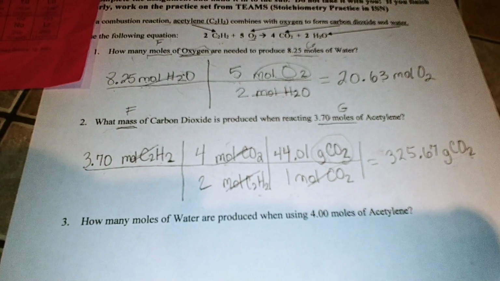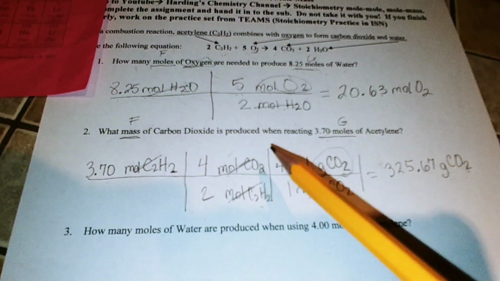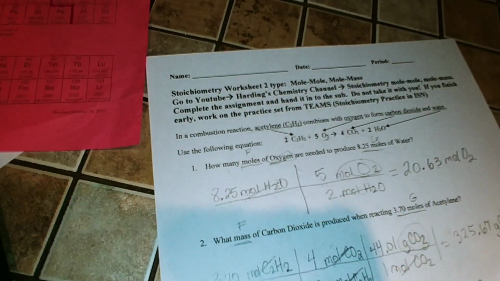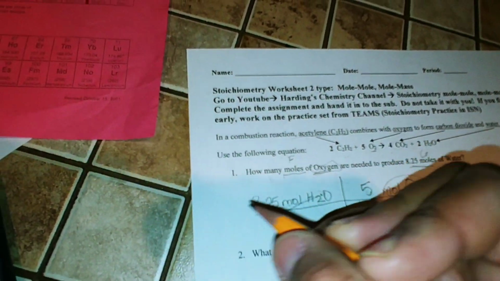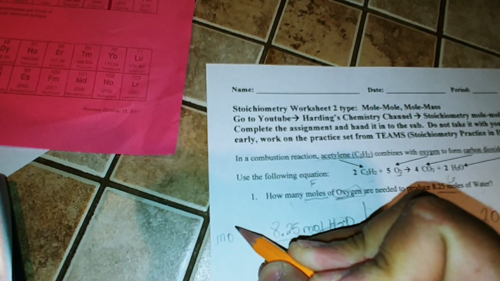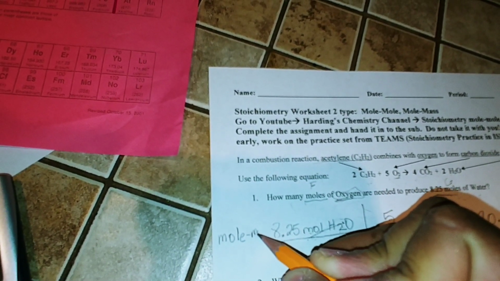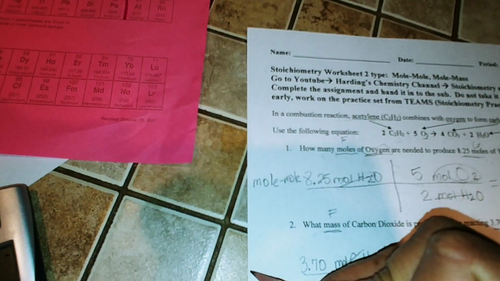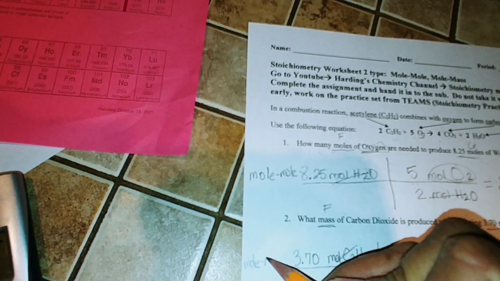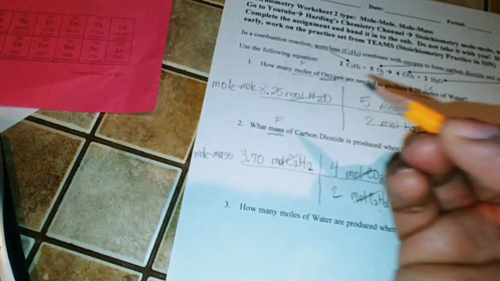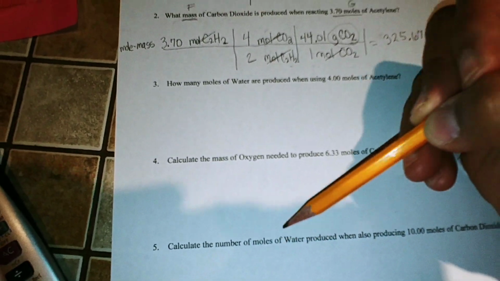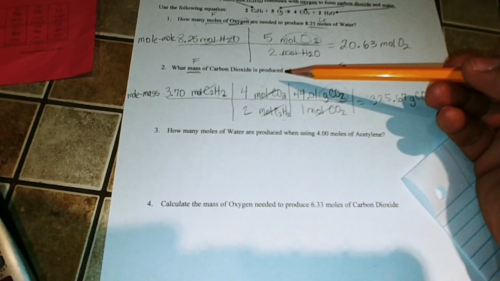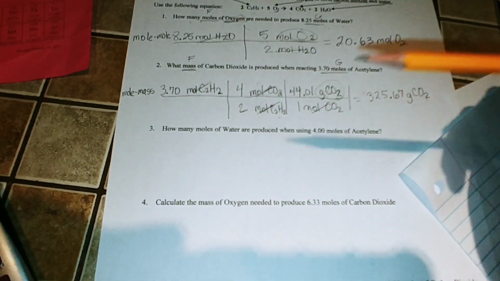Okay, so this is how you do a mole to mole. This is how you do a mole to mass. Just to be on the safe side, it wouldn't hurt you to write down that this is mole to mole, just so you remember, and indicate that this is mole to mass. And now when you do these other three, based on what you're doing, you can use that not only as an example, but a way to guide you along with your foldable.